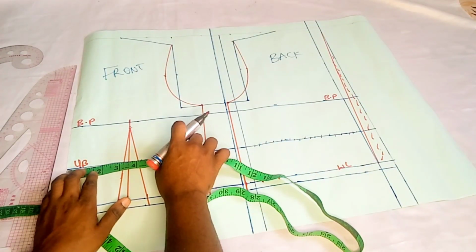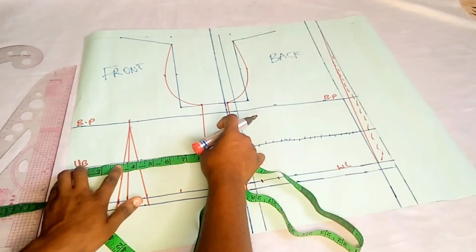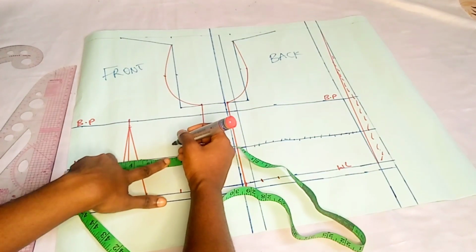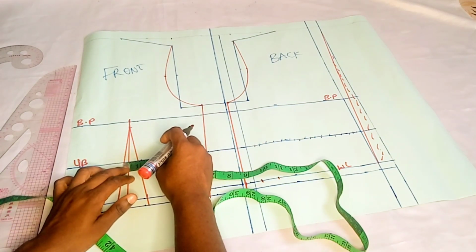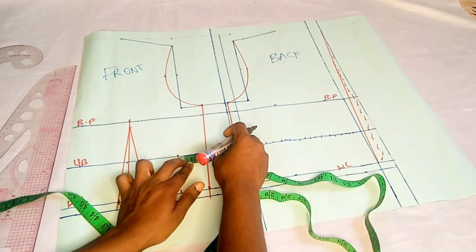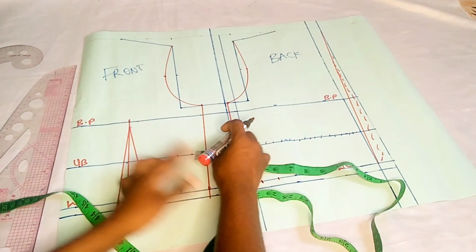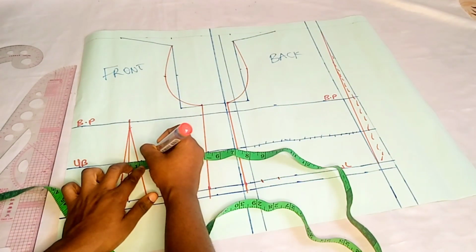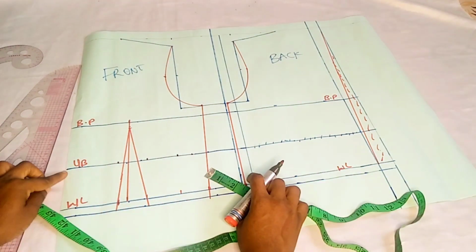So on my under bust, I'm going to be tightening the under bust. I'm going to mark 1/4 of the under bust circumference. Did you see? I'm going to mark the dart intake on the under bust, and then I'm going to check the excess that I have. I have 3/4 of an inch, and on this side I'm going to mark half, and on this side I'm going to mark 1/4, making it 3/4 of an inch.